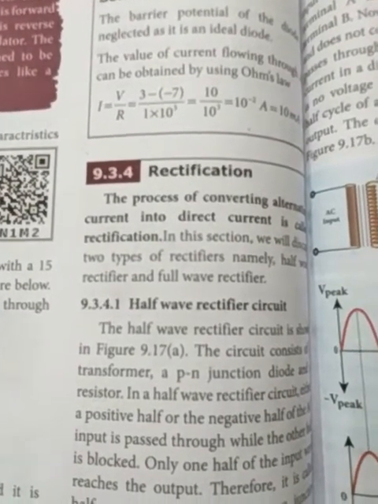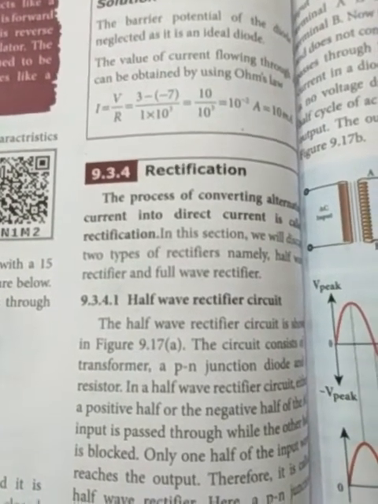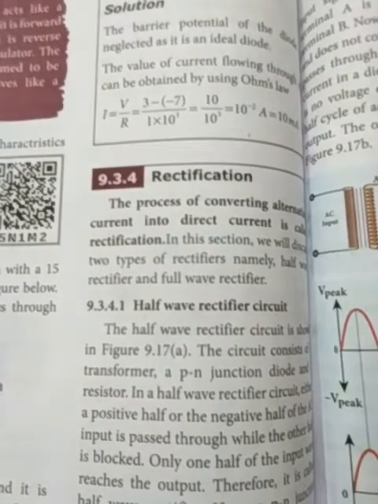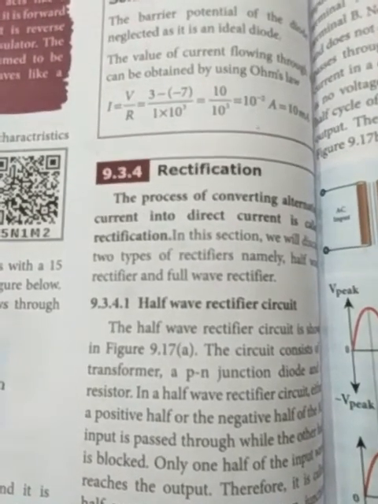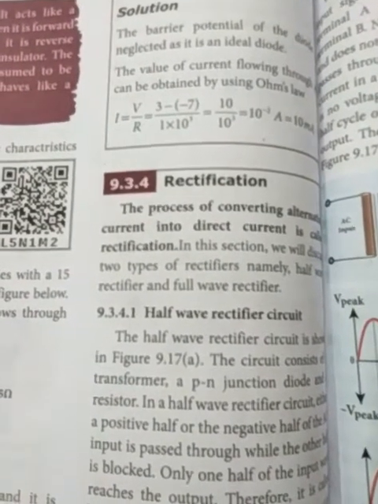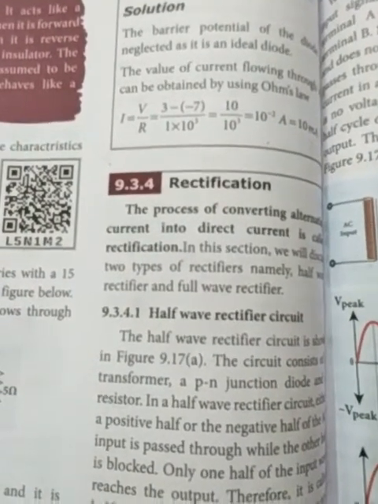Now let us discuss rectification. What is meant by rectification? Rectification means the process of converting alternating current into direct current. So when AC is converted to DC, that is what we call rectification.